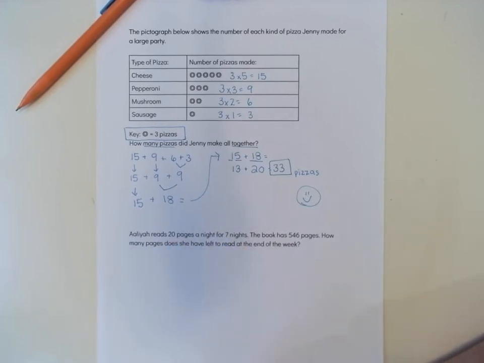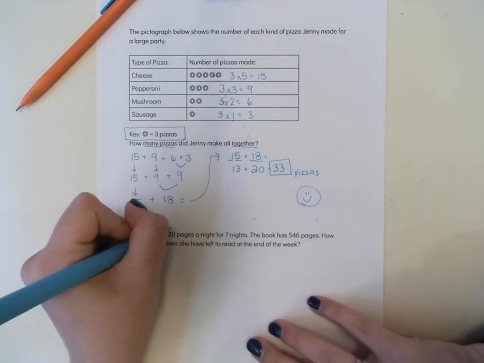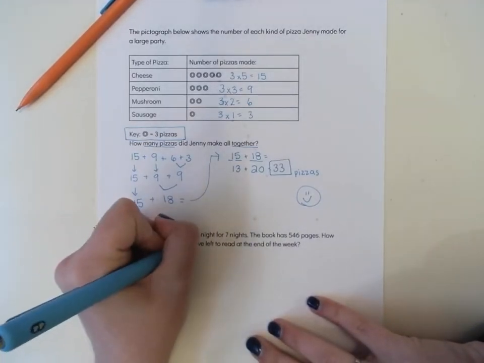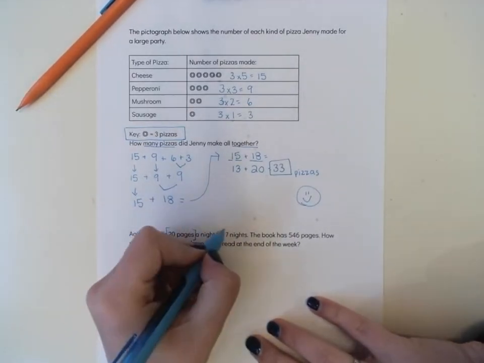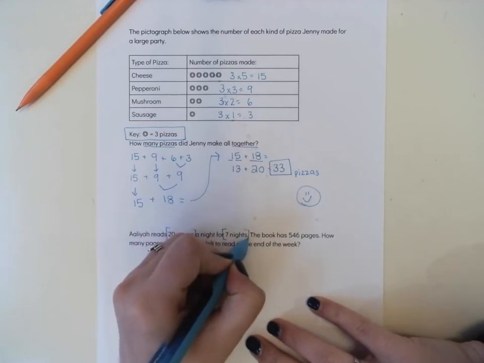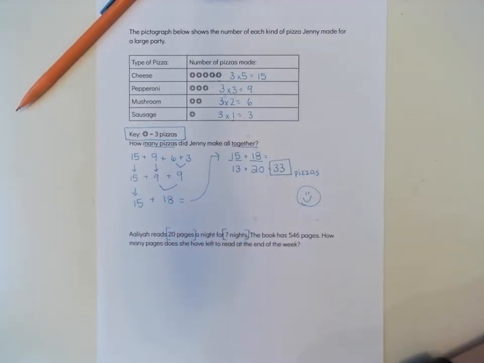Before I go any further, is there any important information that I have in that first sentence that I might need to put brackets around? Right, I'm going to put a bracket around 20 pages a night for 7 total nights. By putting brackets around these two numbers, I know that it's important information, and that when I'm asked my final question and what I need to do for this question, I know exactly where my numbers are and the information is in the word problem.